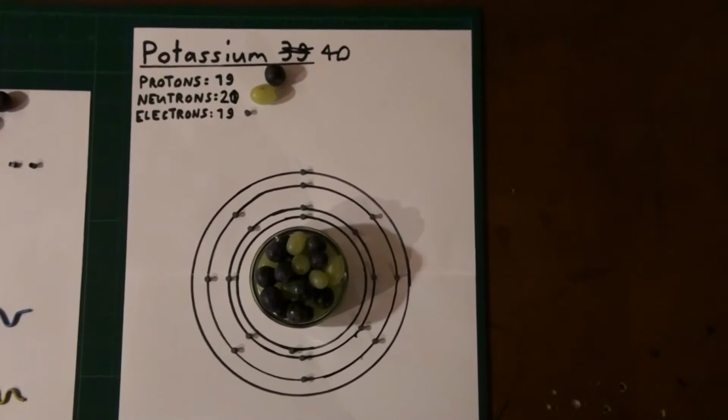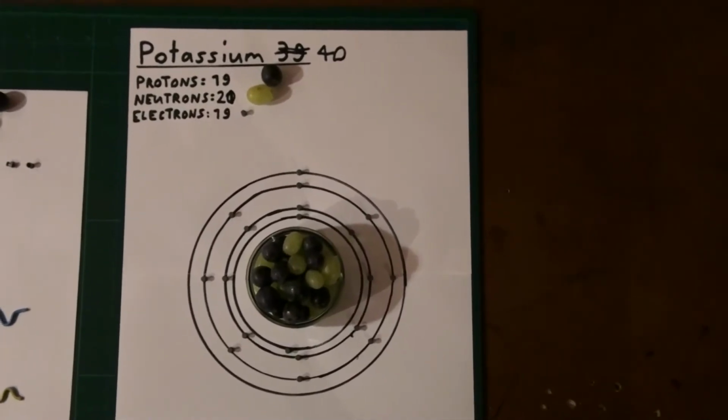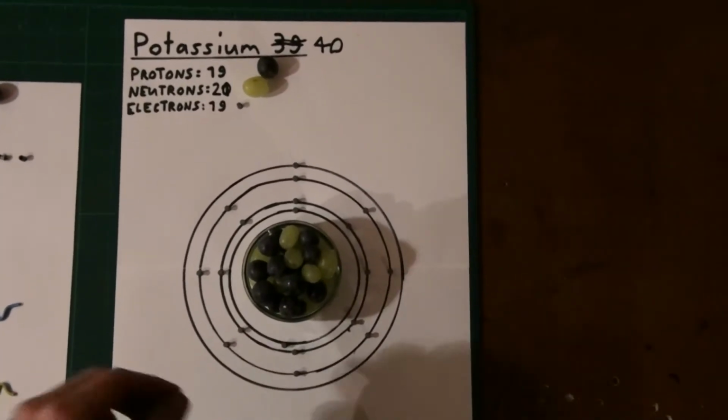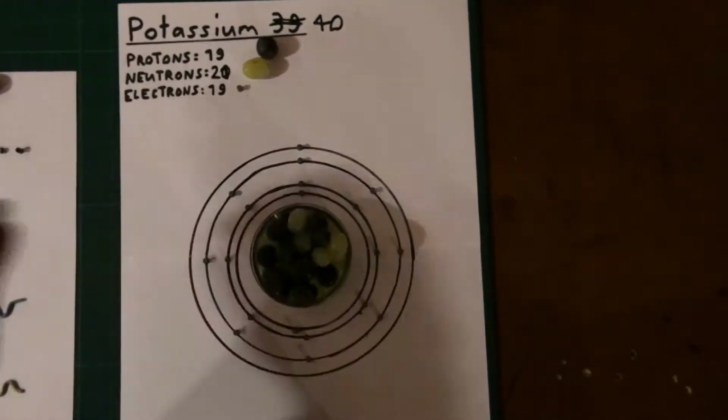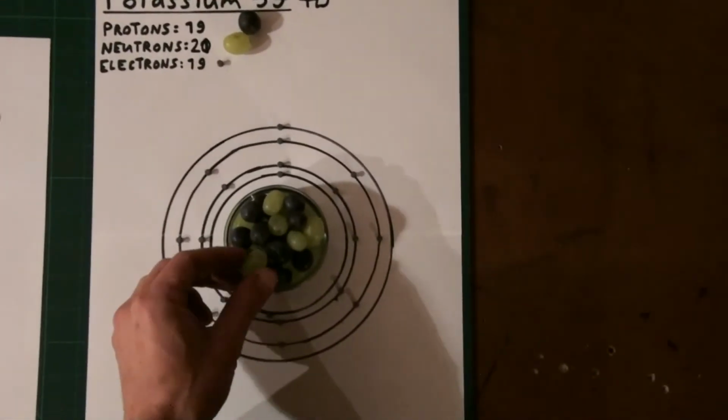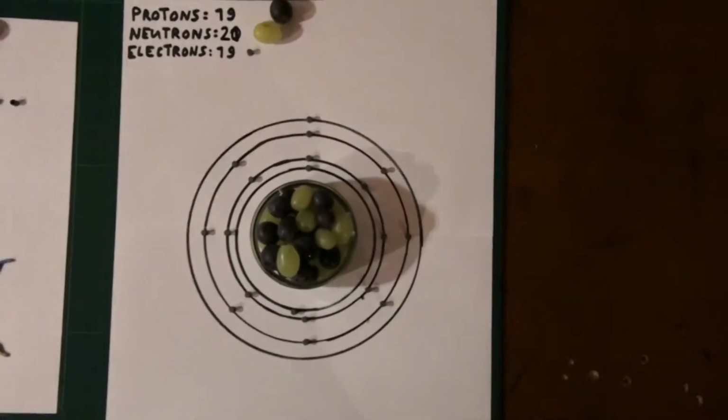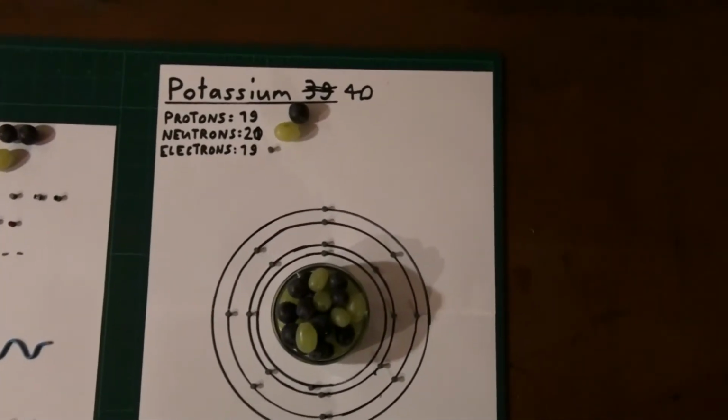So back to our atomic model here for a moment. I actually changed it. I made it radioactive. I just put an extra neutron into the nucleus. So now it's potassium-40.